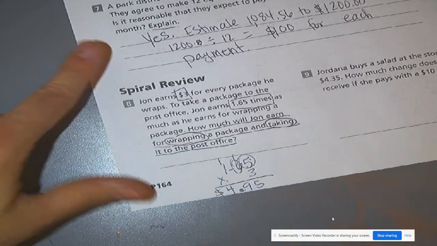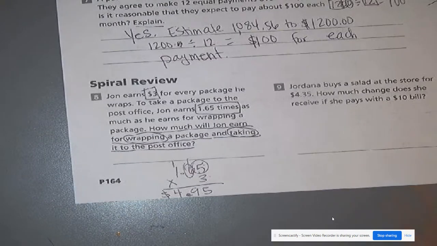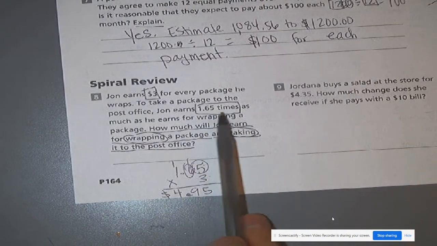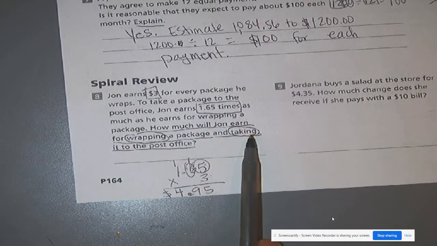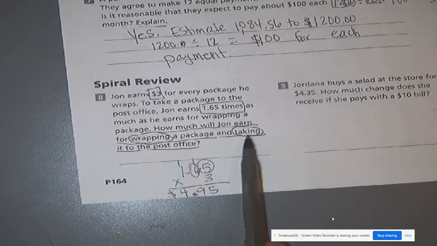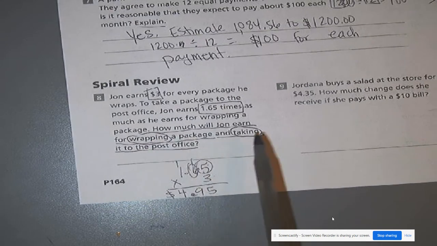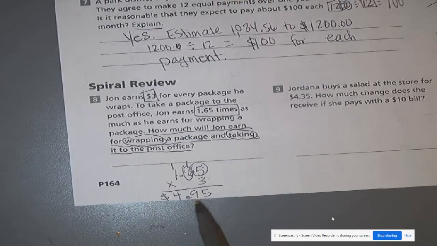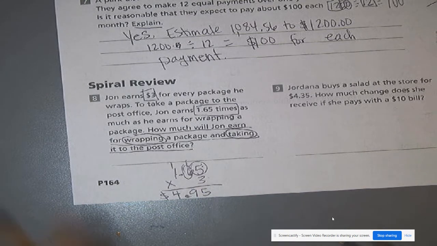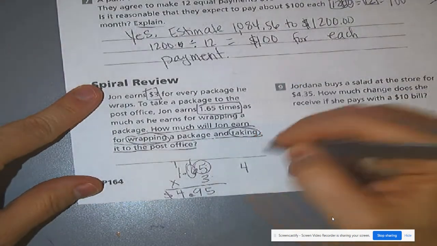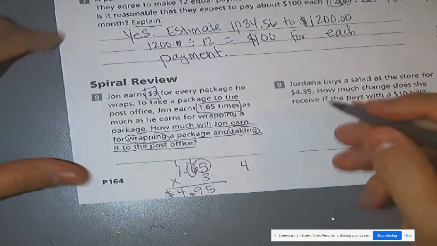Okay, so what did we just solve? What did we just figure out? We just figured out how much he earns to take it to the post office. He gets $4.95 just to take a package to the post office. But is that what they wanted us to find out? No, they wanted us to find out how much it will be for the wrapping and taking. So what am I going to do to this number? I'm going to add $3 because we have to wrap it.